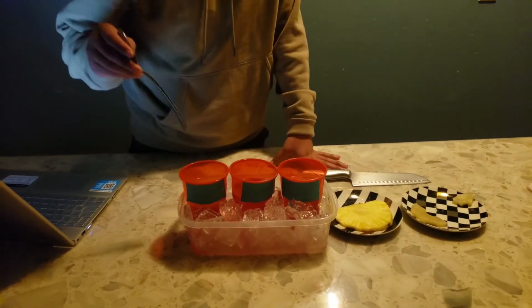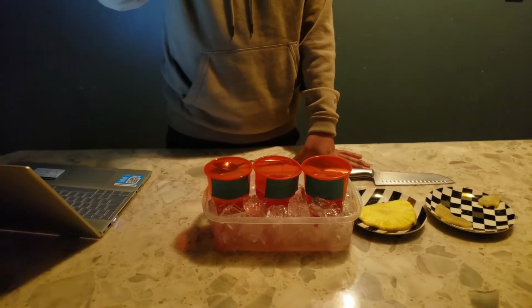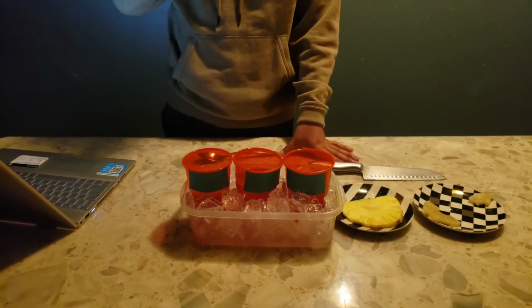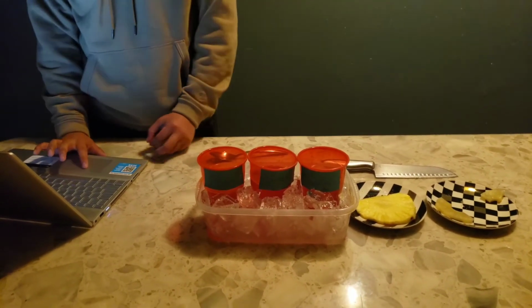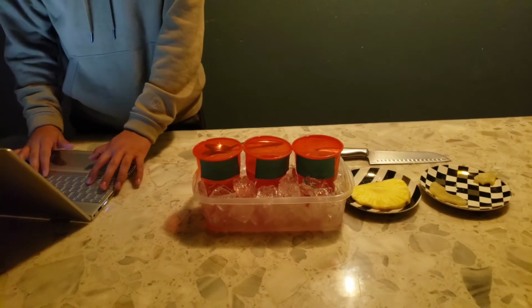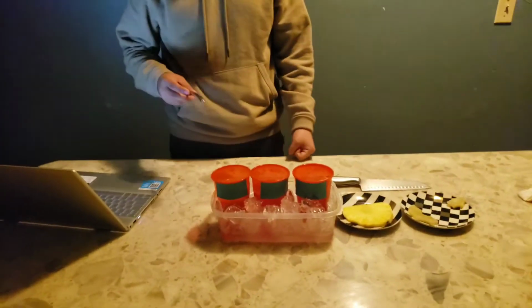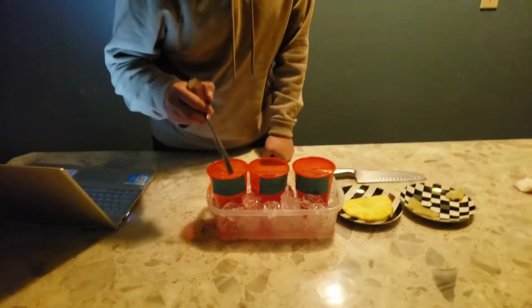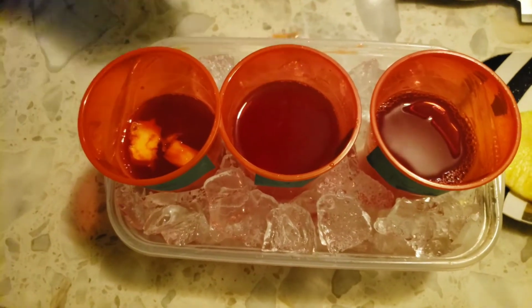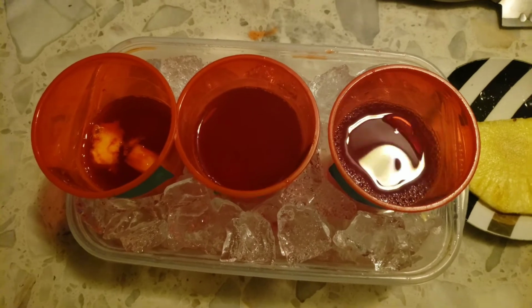It has been 4 minutes, and the solutions remain the same, as the fresh pineapple still floats, and the canned pineapple is sunken. Okay, it has been 6 minutes, and the solution remains the same, as the fresh pineapple still floats, and canned is sunken, while the no pineapple has no reaction since there's no enzyme.